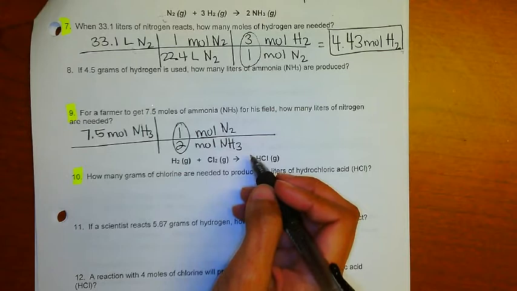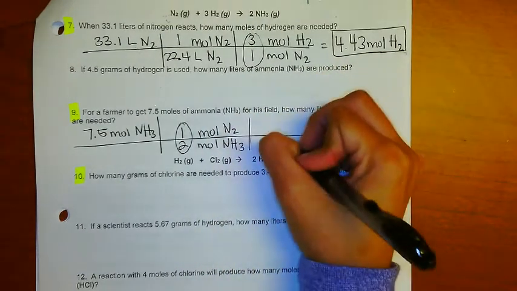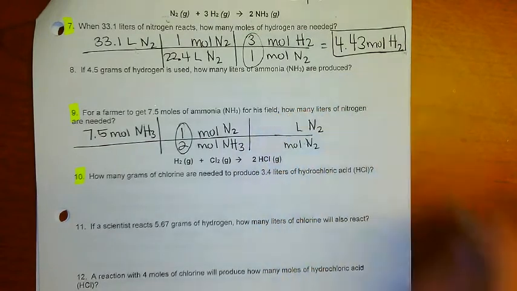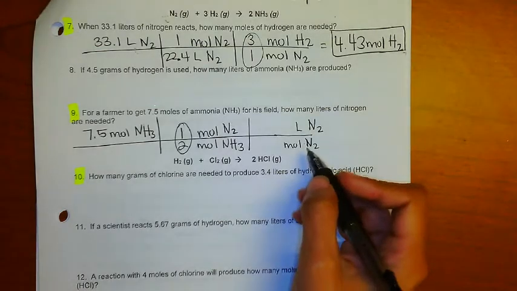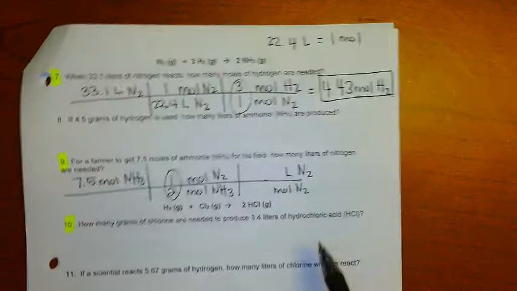Alright, so now I'm in moles of nitrogen, and I need to convert that into liters of nitrogen. So I bring moles of nitrogen down, and liters of nitrogen goes on top. And I use the conversion factor, which I wrote here. 1 mole is equal to 22.4 liters.